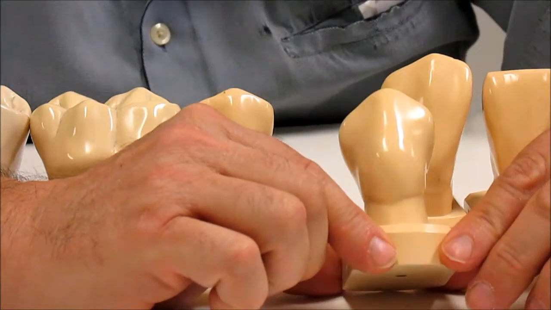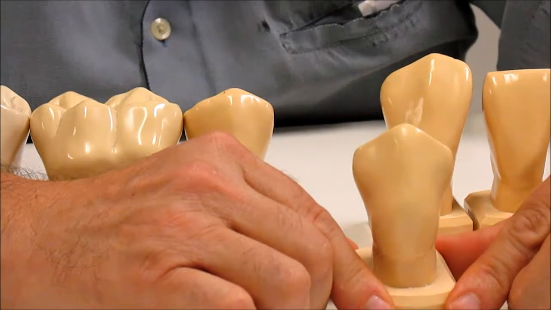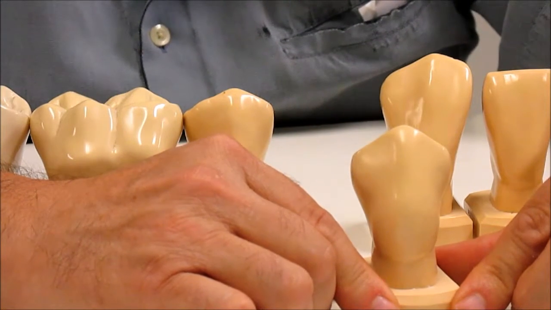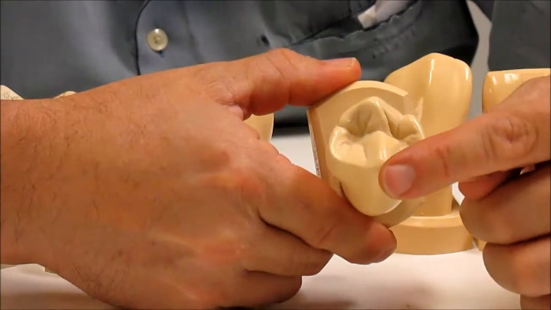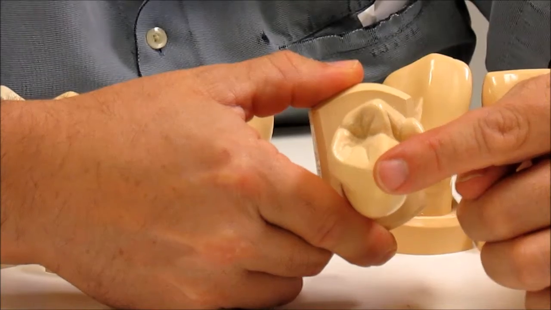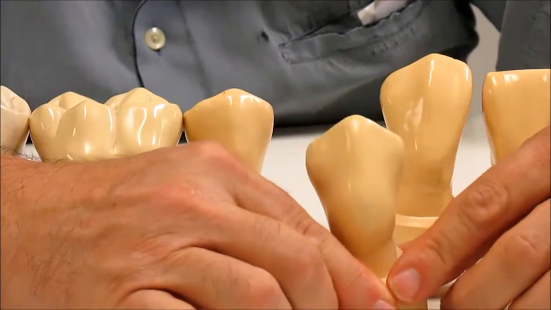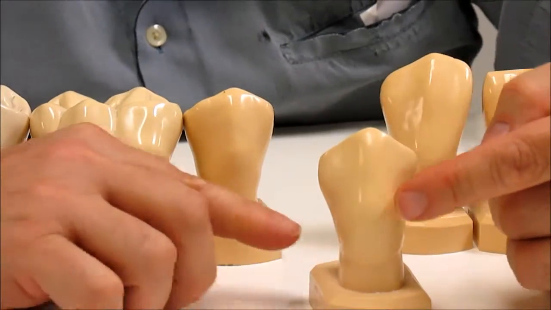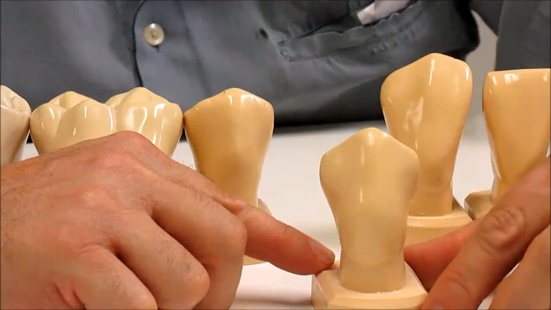So here we have the mandibular or lower first bicuspid. Bicuspid. That means 2 cusp tips. Buccal cusp tip, lingual cusp tip, bicuspid. Here we're showing the facial aspect or labial aspect of the bicuspid.